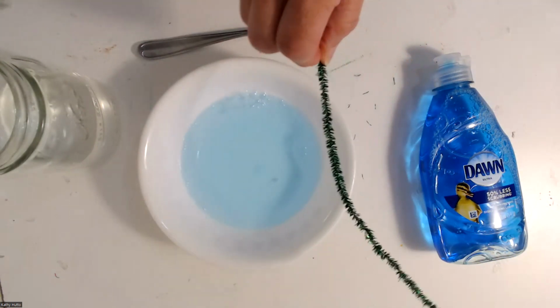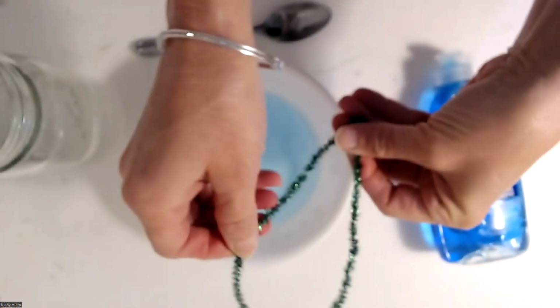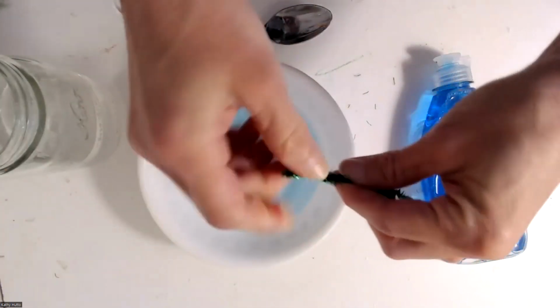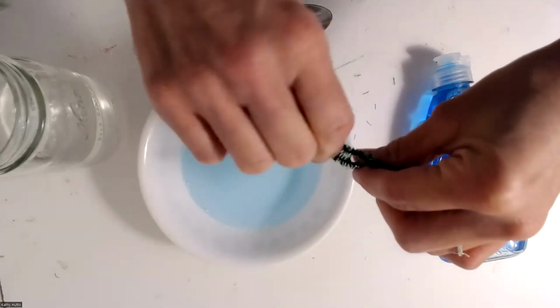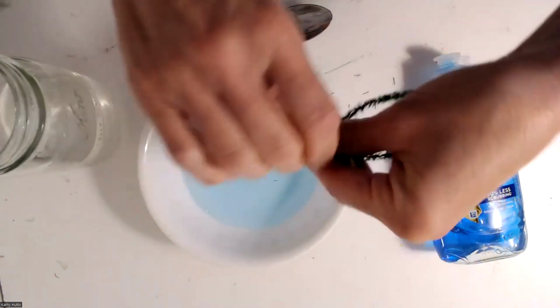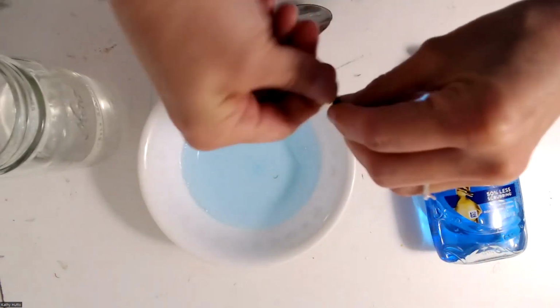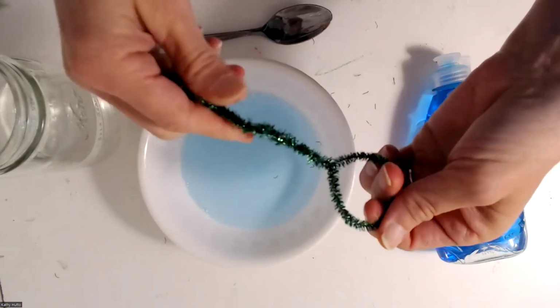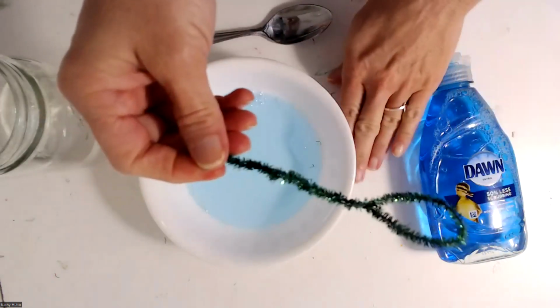So I'm using a pipe cleaner. I'm going to fold it in half and I'm going to start twisting the two ends. Twist, twist, twist. Keep twisting until you get almost to the top. You want to leave a circle at the top. Just like that. So there's my bubble wand.